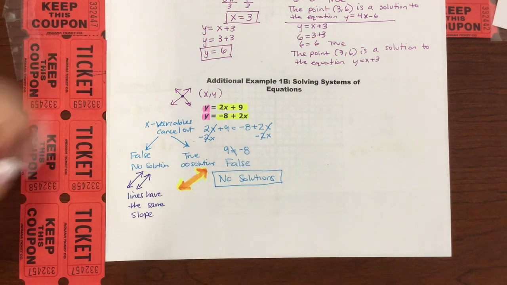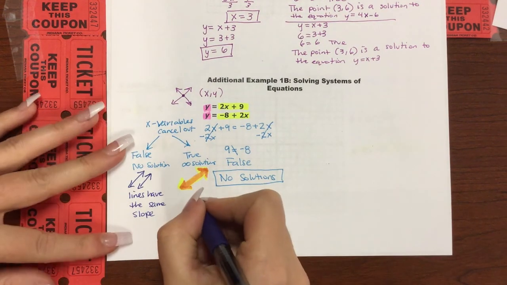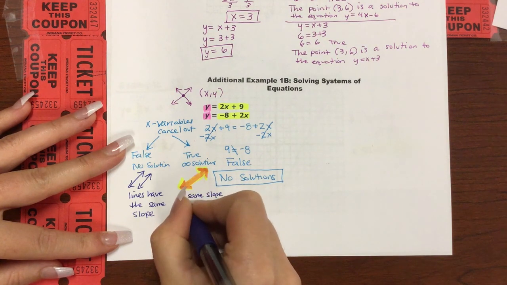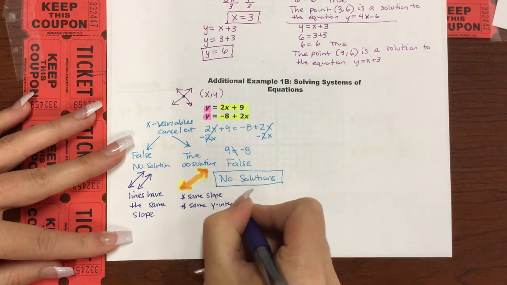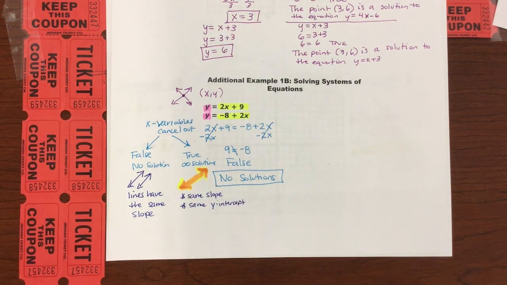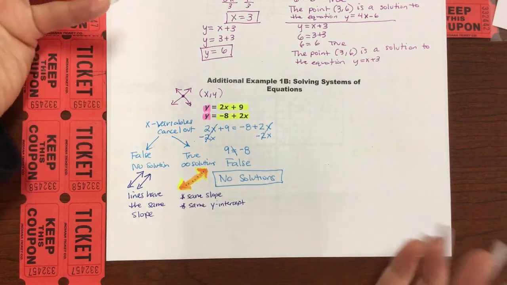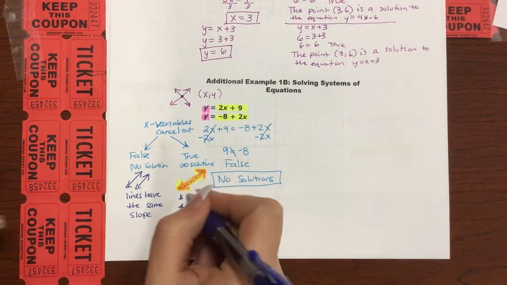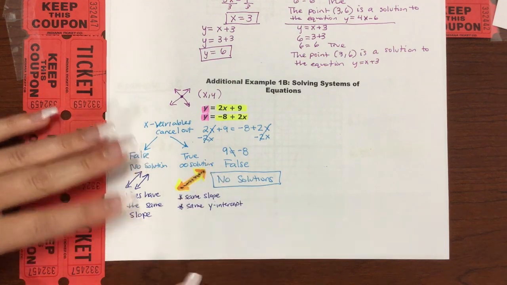You have two lines directly on top of each other, which means that they have not only the same slope, but they also have the same y-intercept. So that's what it means when you have infinite solutions. There's infinite solutions because there's an infinite amount of points that they both have in common, because they're practically the same line, even though they're two different lines. They're two different lines which are the same line on top of each other. So they have an infinite amount of solutions because they have an infinite amount of points in common.